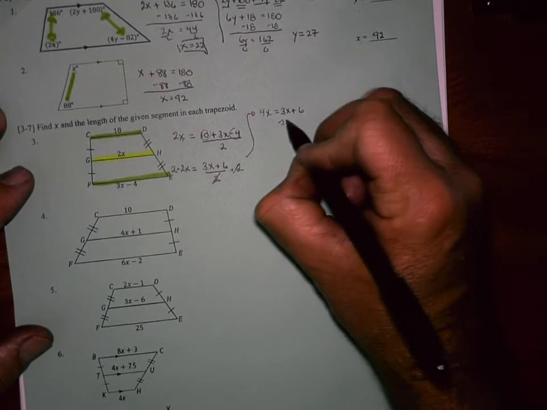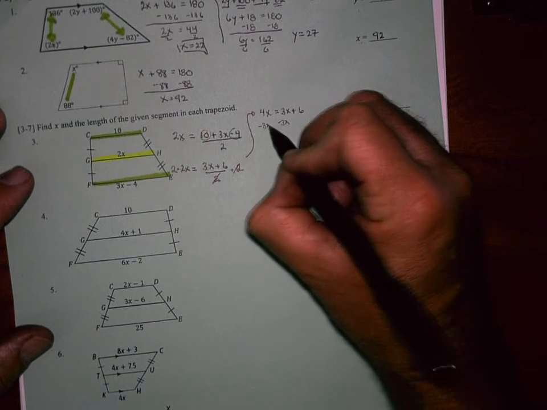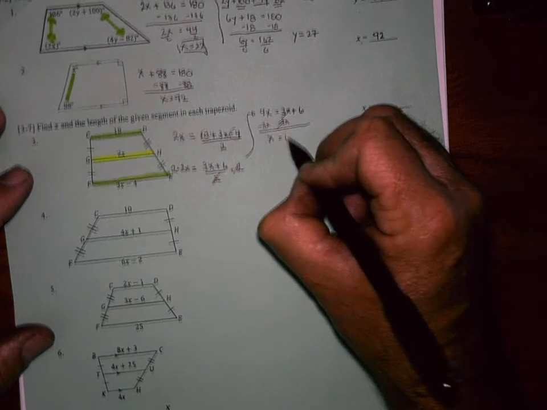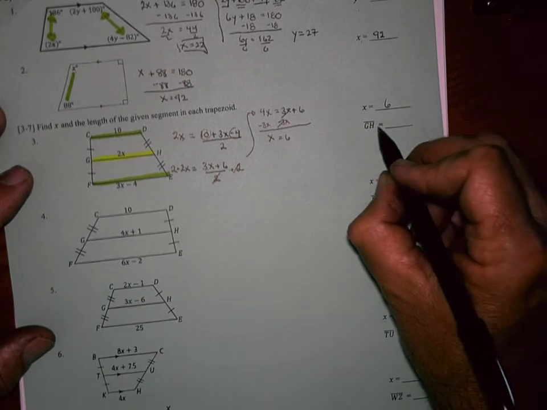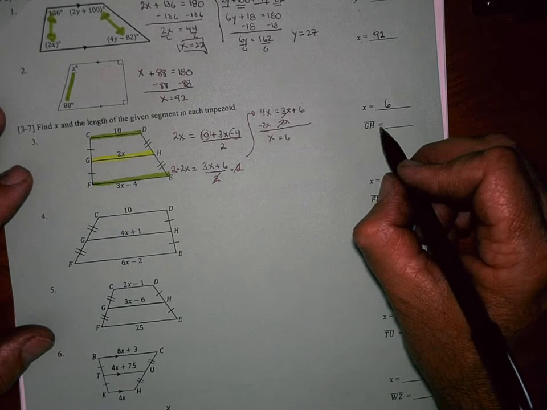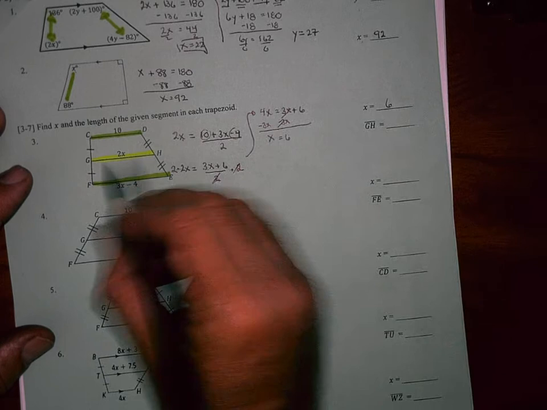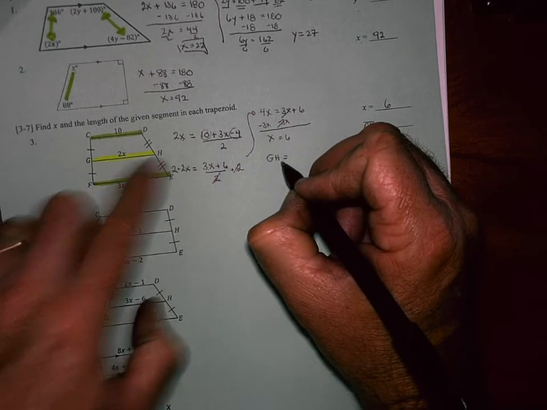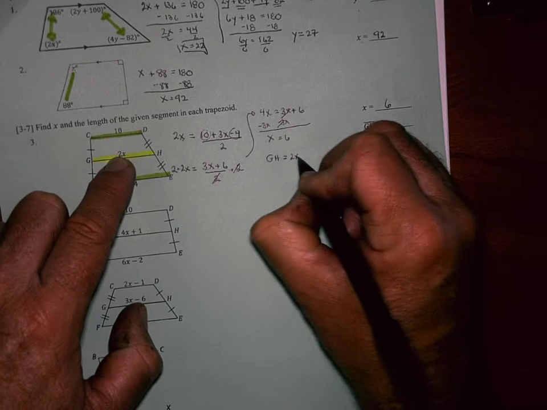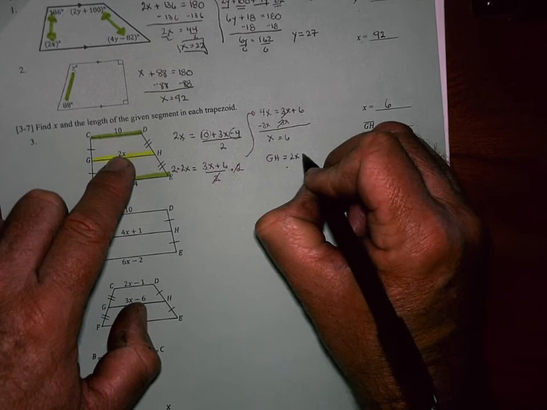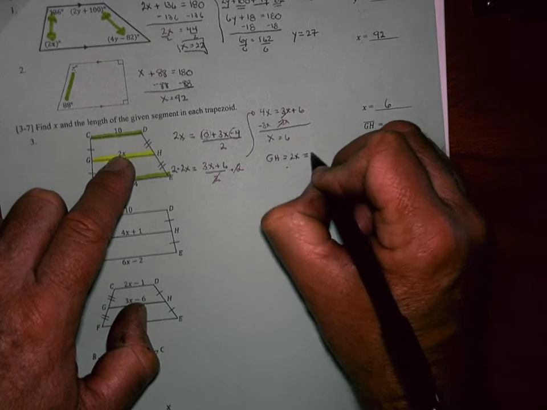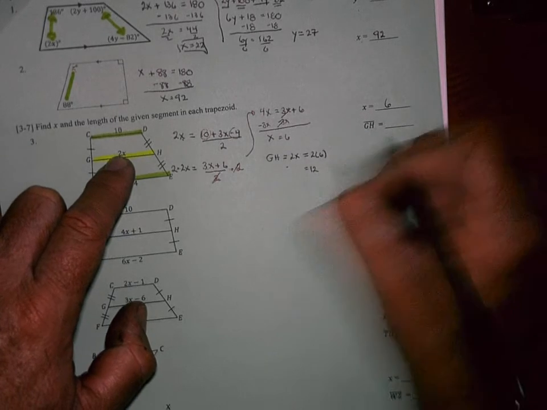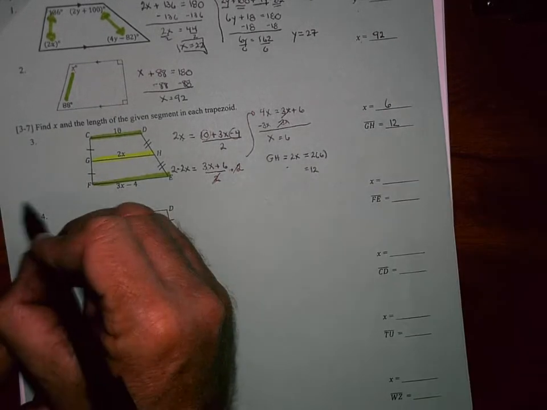Okay, continuing to solve, I subtract 3x's from each side. The 3x's cancel out, x is equal to 6. Now I'm going to find the value of GH. GH is represented by the expression right here, 2x, and I'm going to substitute 6 in the place of x. So that's going to make this 2 times 6, so GH is going to be 12. All right, so that would be number 3.